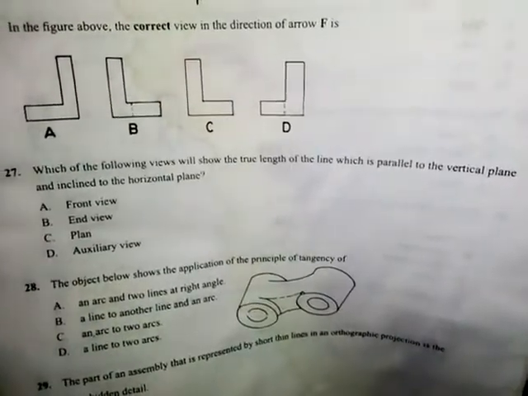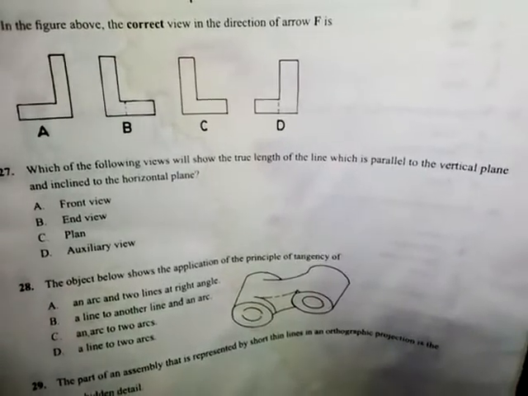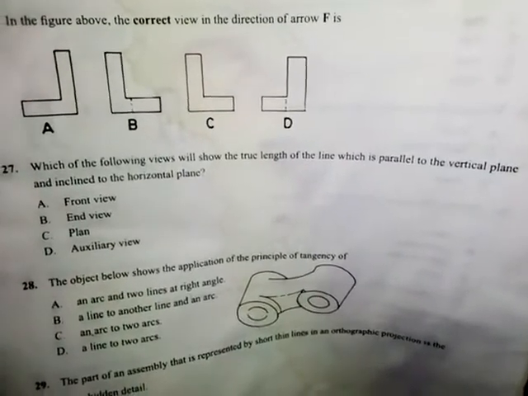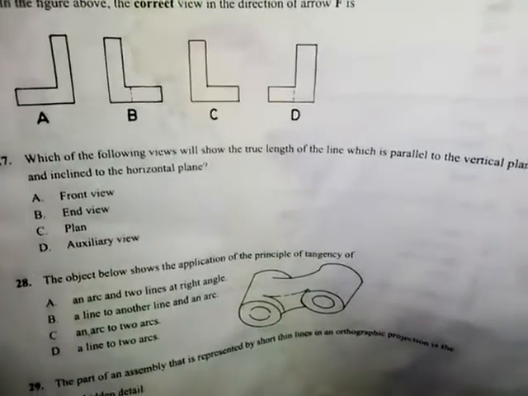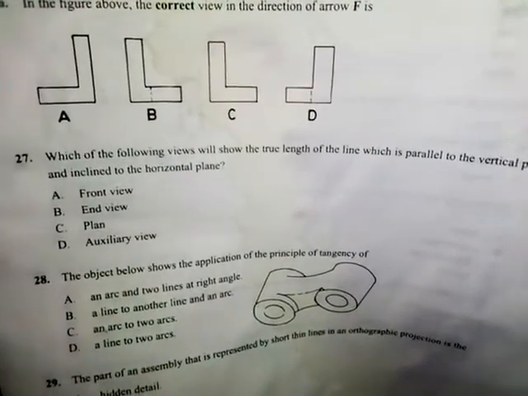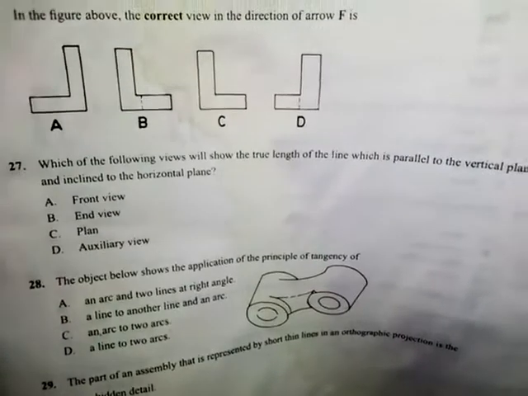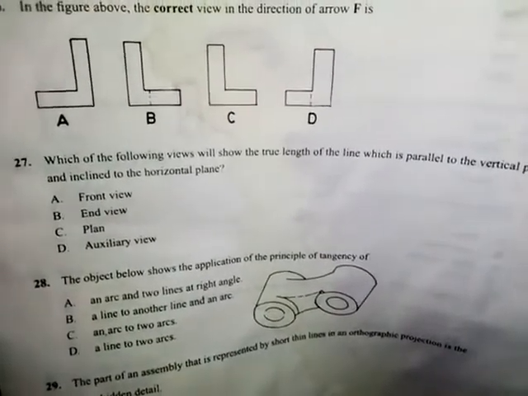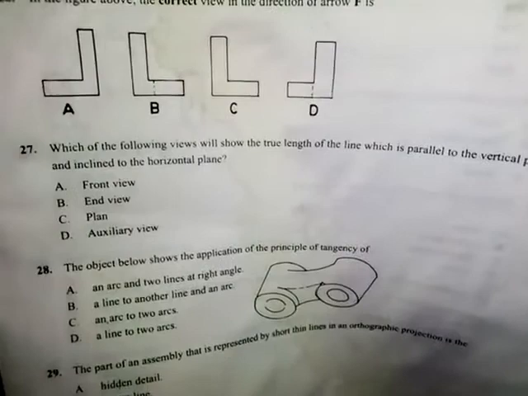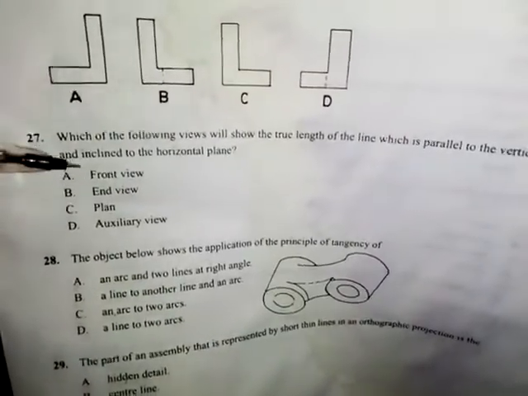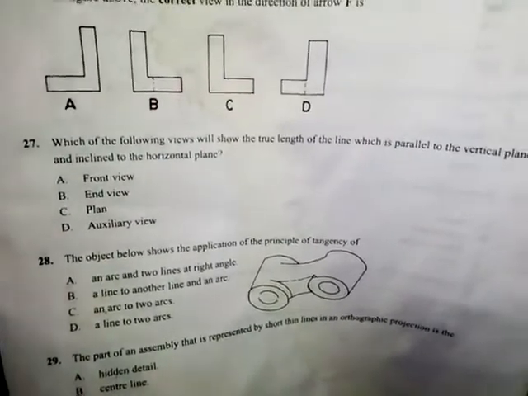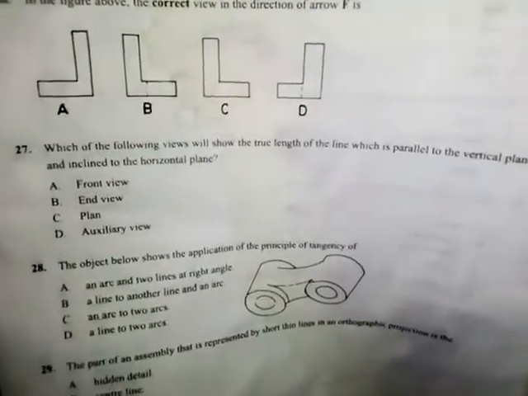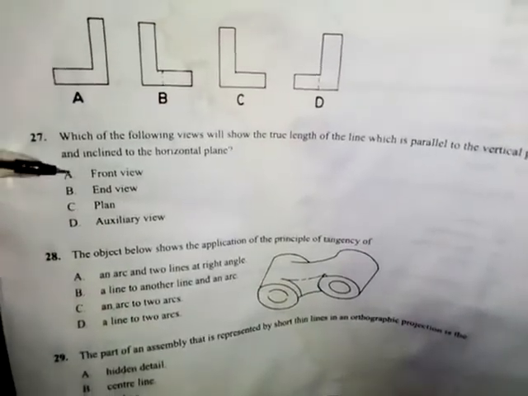So its front view will be its true length. The answer is the front view, because we are going to have the front view on the vertical plane and the plan on the horizontal plane, which will be shortened. That will not be its true length. So the answer is the front view.